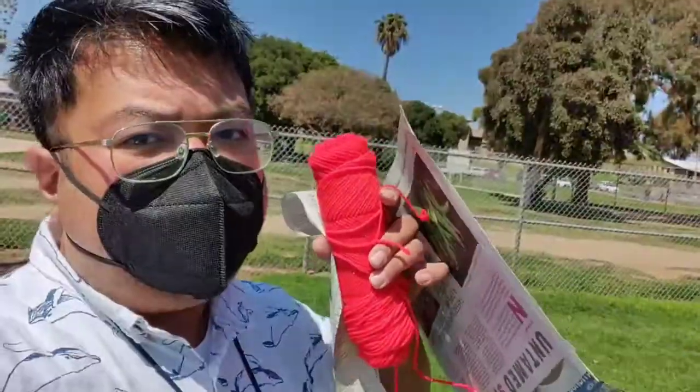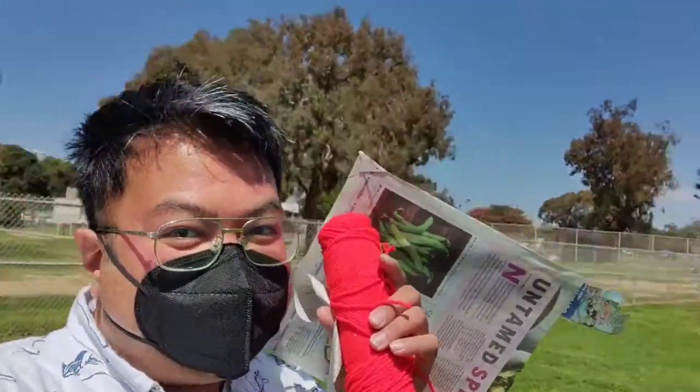Alright guys, so let's test our kite and let's see if it flies. Fingers crossed. Let's go.